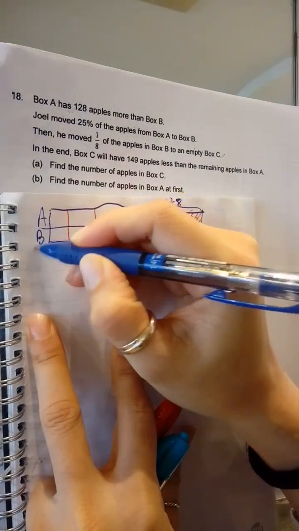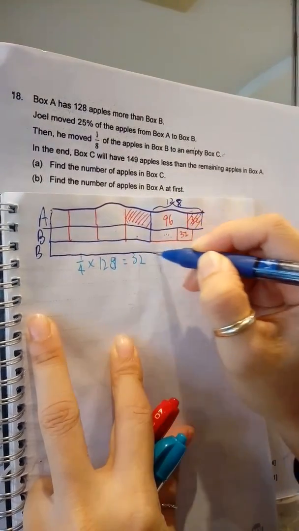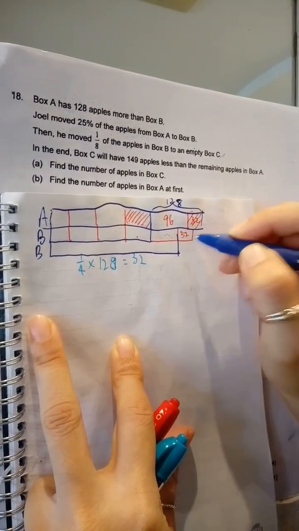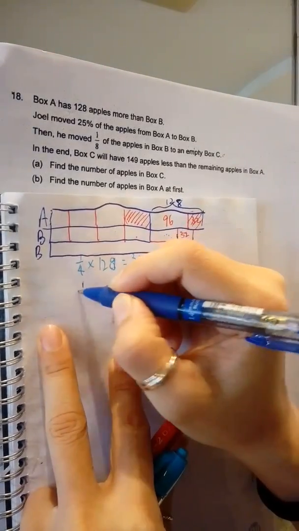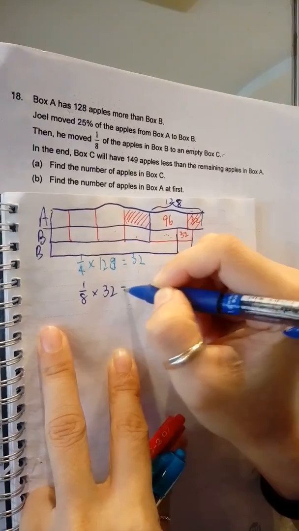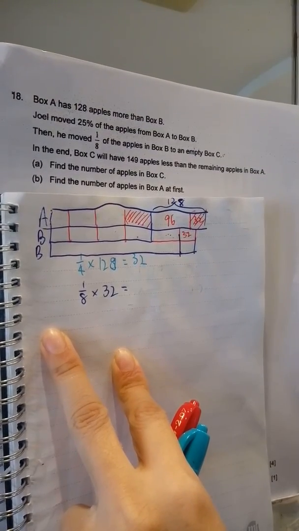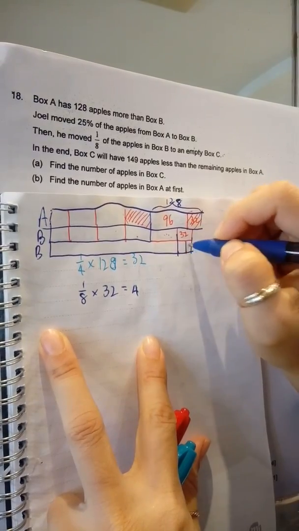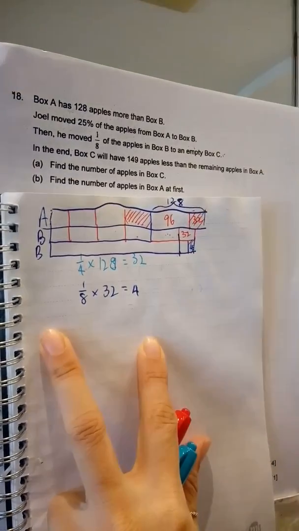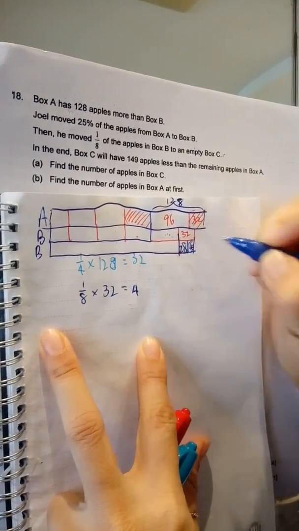That means for B, this is still B. How do you get 1/8? Well, it's easy for the 32. 1/8 of 32, you get 4. So out of the 32, I'm going to move 4 down and I'll be left with 28, right?